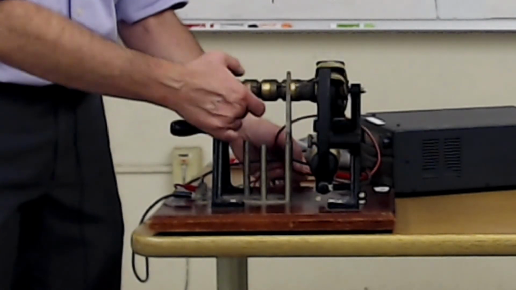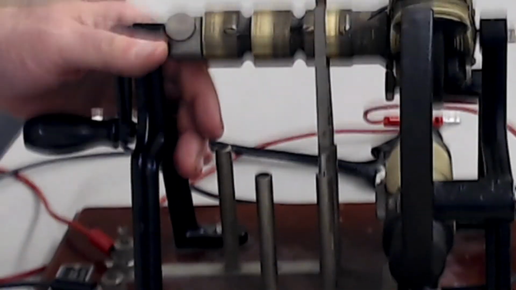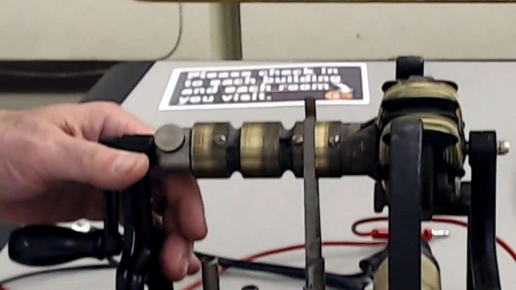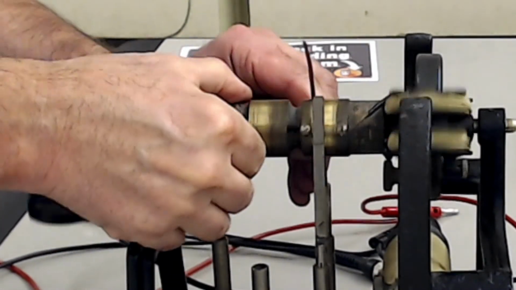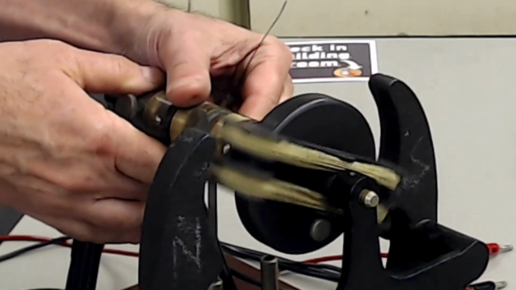I'm going to bring it closer to the camera so you can take a good look at it. So there's the motor. And this part is the armature.